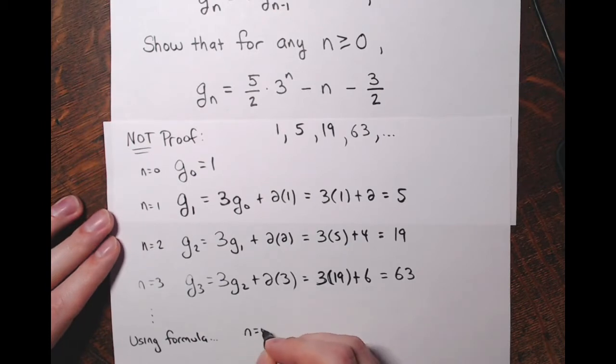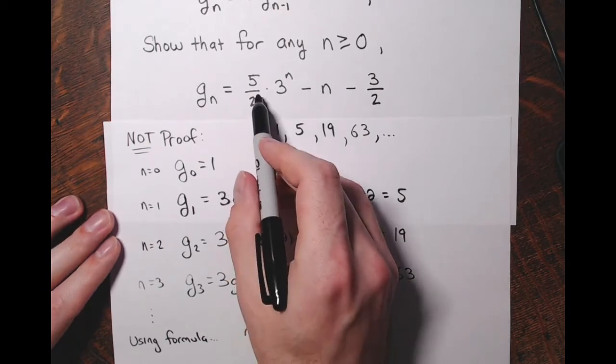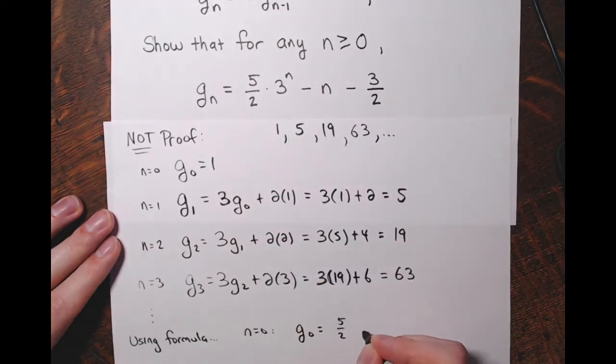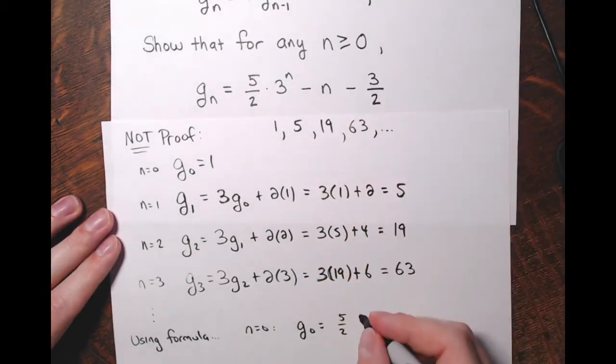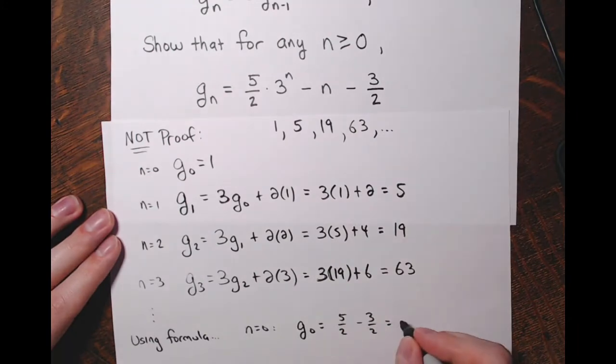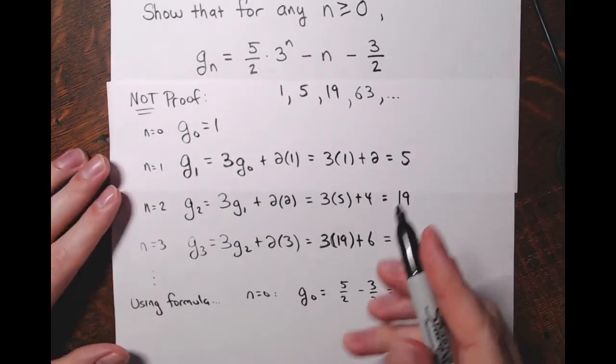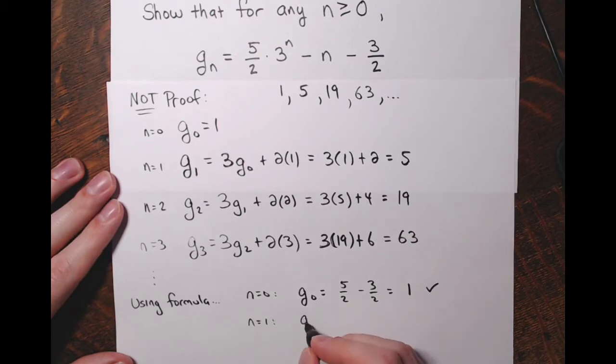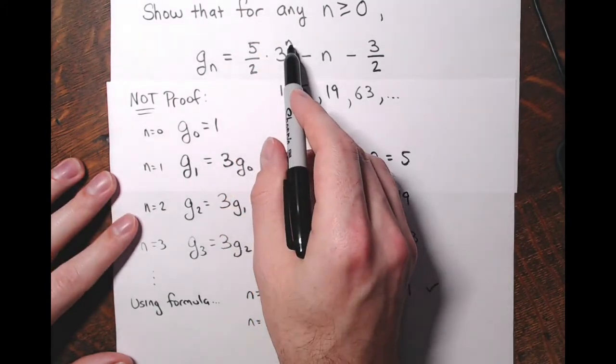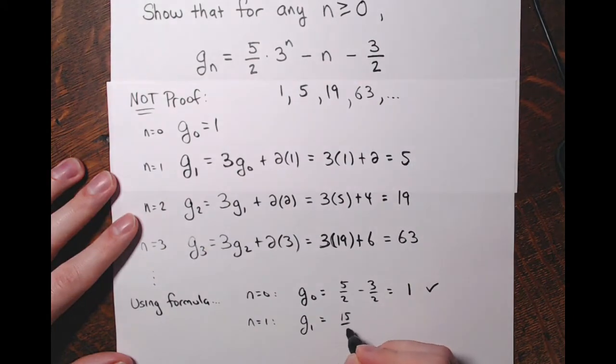Now, when n equals 0, we have G0 equals 5 halves times 3 to the 0. That would just be 5 halves times 1, minus 0, minus 3 halves. 5 halves minus 3 halves is 2 halves. That's 1, and that matches the G0 there. When n equals 1, if I use this formula, it'd be 5 halves times 3 to the first, so that's 15 halves, minus 1, minus 3 halves. Now 15 halves minus 3 halves, that's 12 halves, which is 6, minus 1 is 5. That also matches the next term.